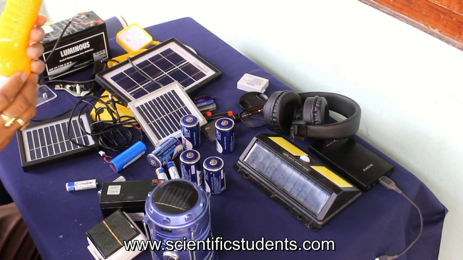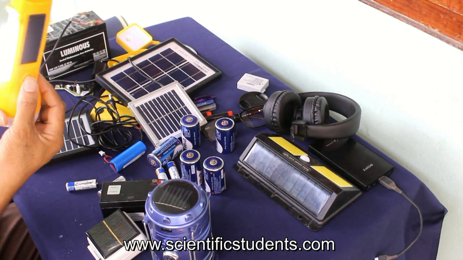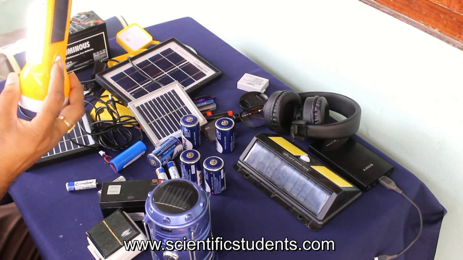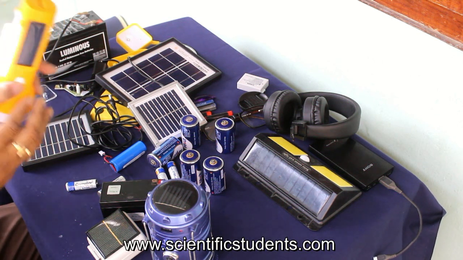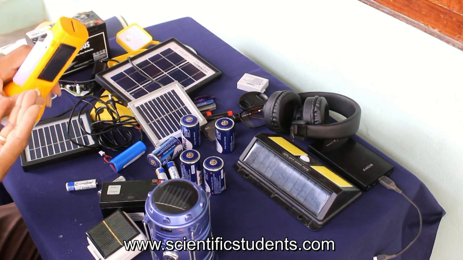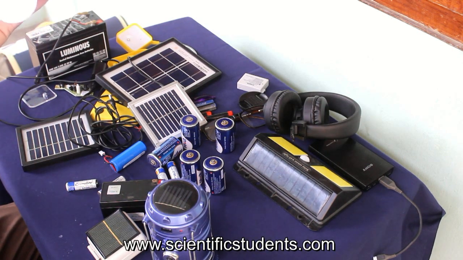Now I want to see whether the energy is stored or not. See, wow, beautiful. Whatever energy is stored there comes up when you switch on this lamp. You understand, my dear friends? See, the torch is also coming up. So it is very useful.